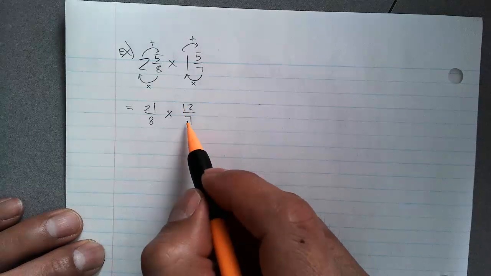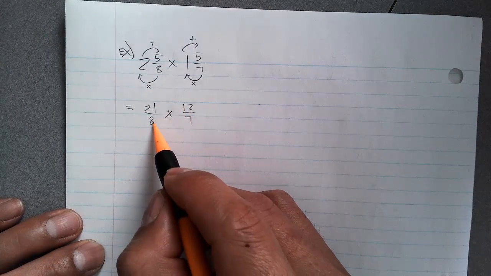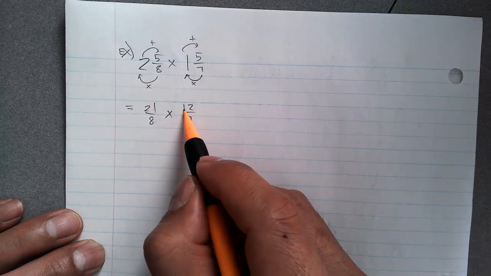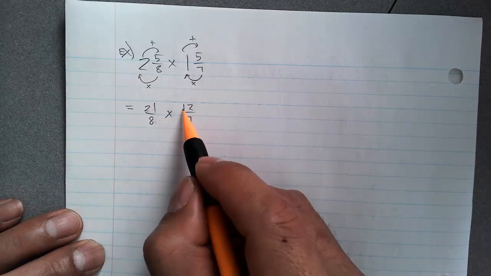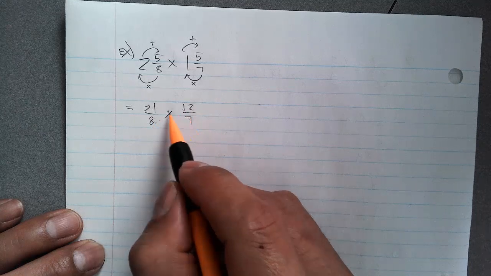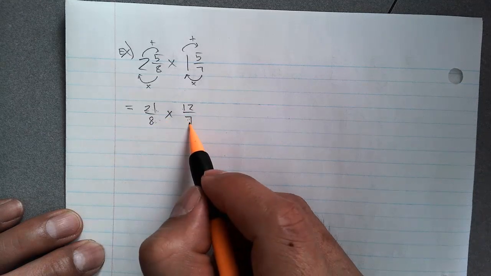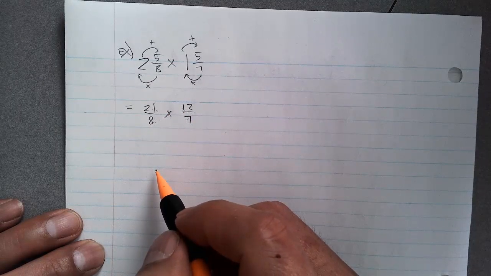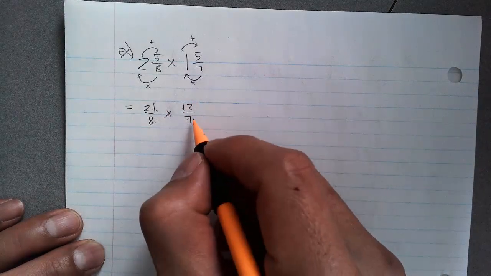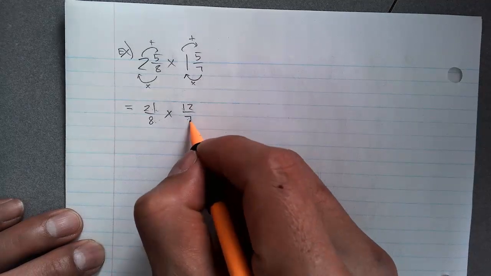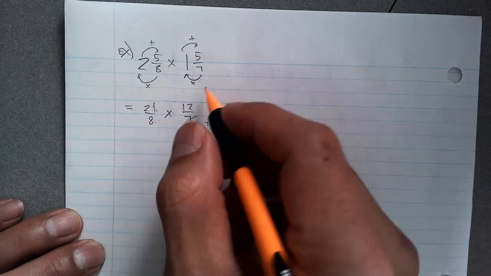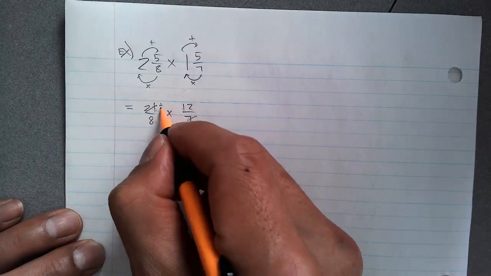Look at this example. Oh, you geniuses out there, you good-looking students out there, can you see there are common factors in these diagonal numerators and denominators? Do you see it? Yes, good for you. You guys are so good out there. 7 is a common factor between 7 and 21, so what I'm going to do here is divide both of those by 7.